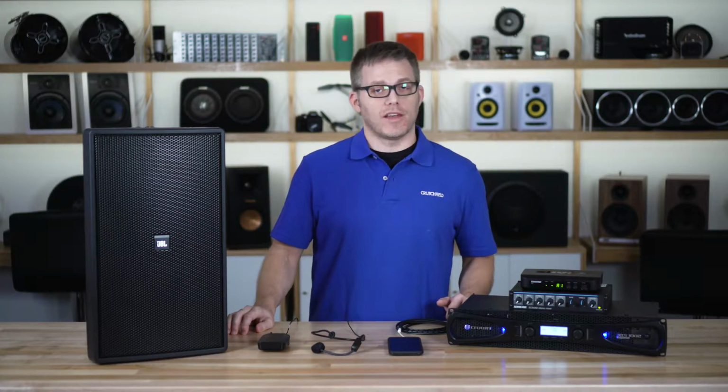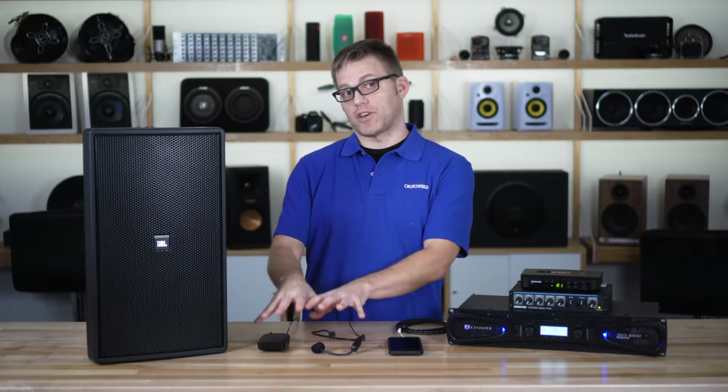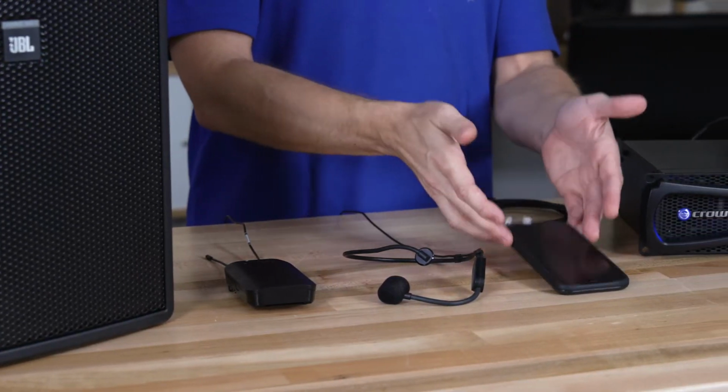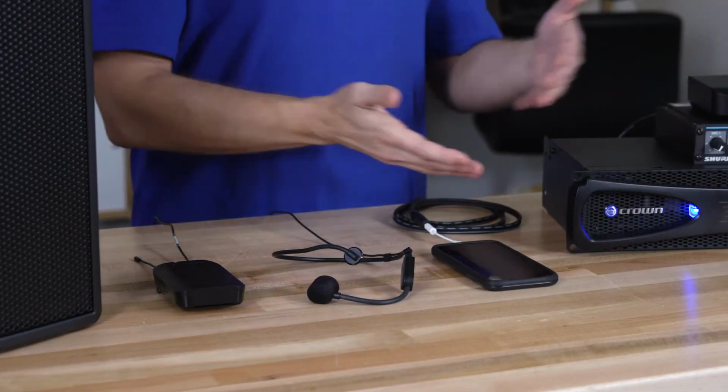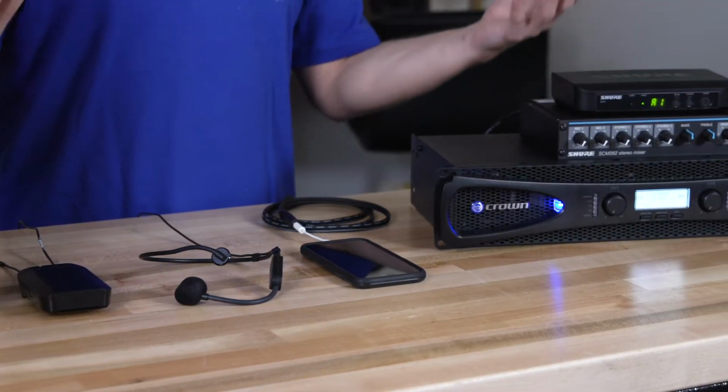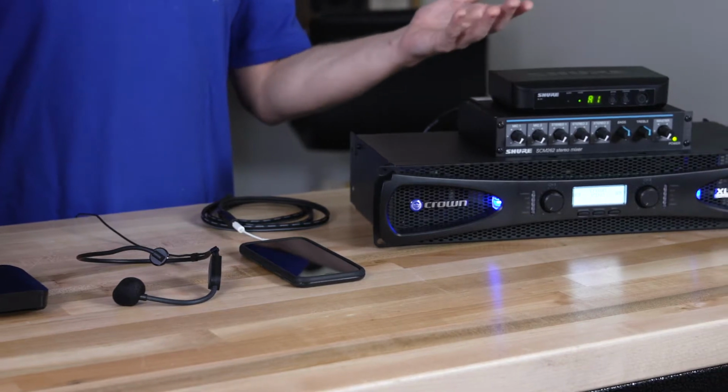Hello, I'm Rob with Crutchfield's Pro and Commercial Design teams, and today what we're going to talk about is how to set up a system and balance a dynamic audio source like a microphone with a program audio source, in this case a smartphone, running into a system that is essentially our gym bundle, one of our gym bundle designed systems.